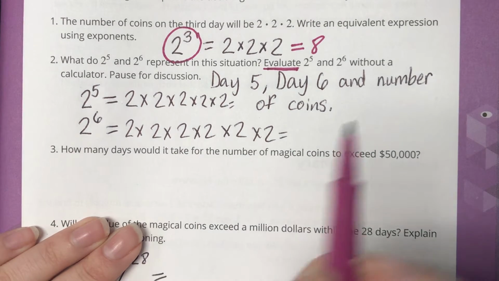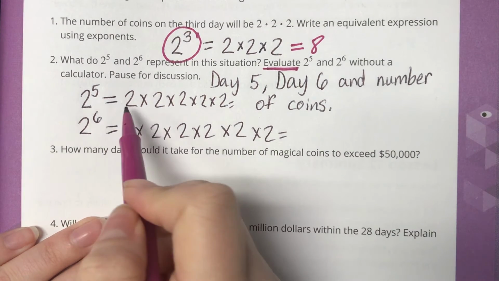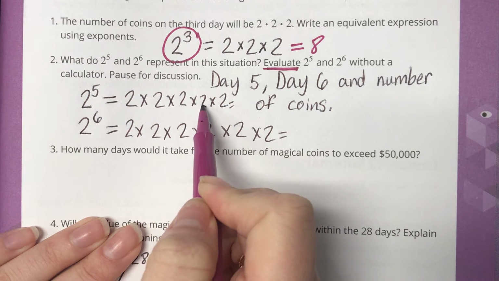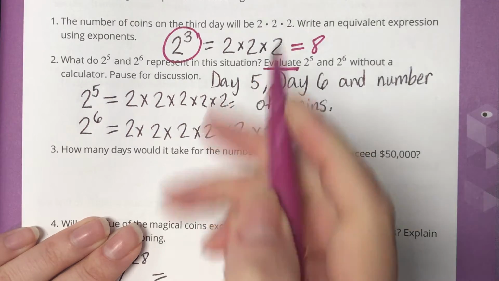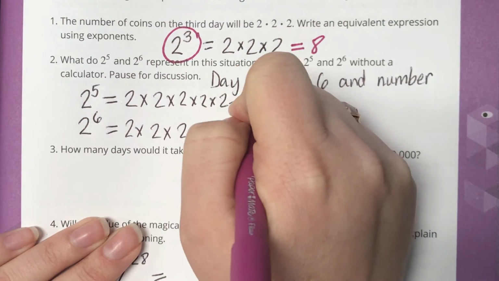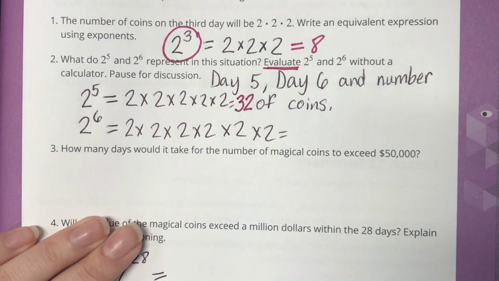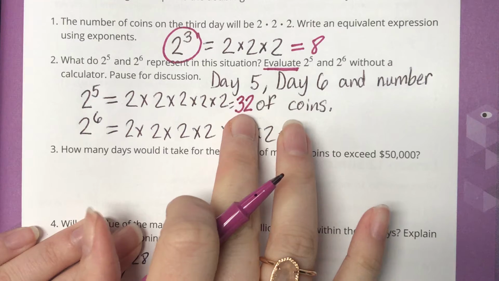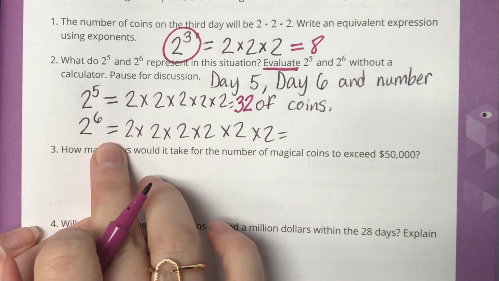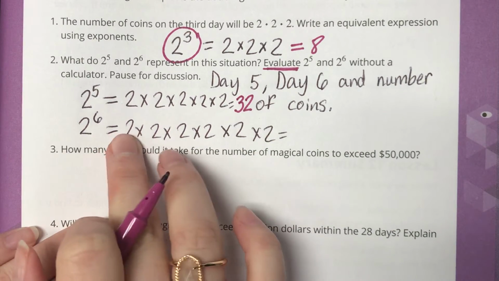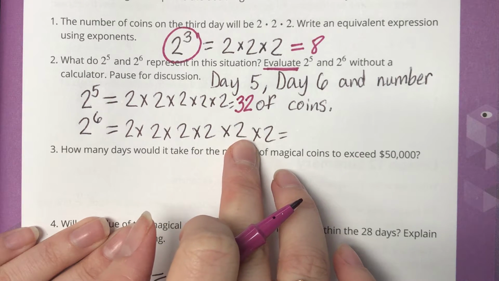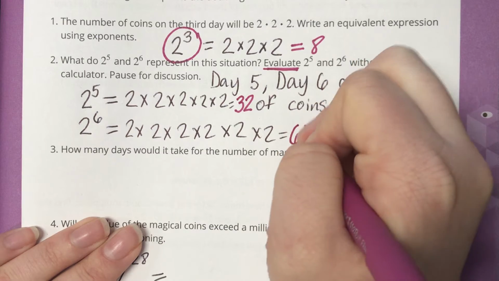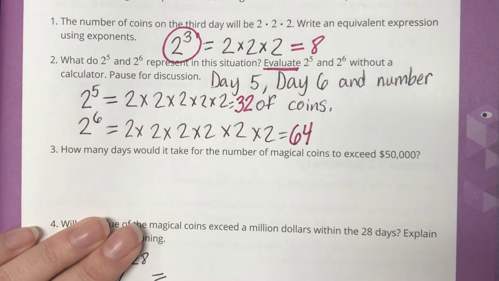Okay, so 2 to the 5th would be 2 times 2 is 4. 4 times 2 is 8. 8 times 2 is 16. 16 times 2 is 32 coins. Okay, and remember they're worth $1. So that means we'd have $32 on the 5th day. The next one, well, we know that the first 5 multiplied together would be 32. So then 32 times 2 more would be 64 coins, which would represent $64.